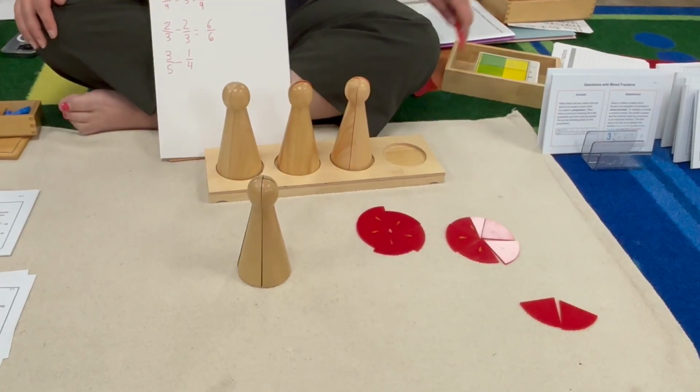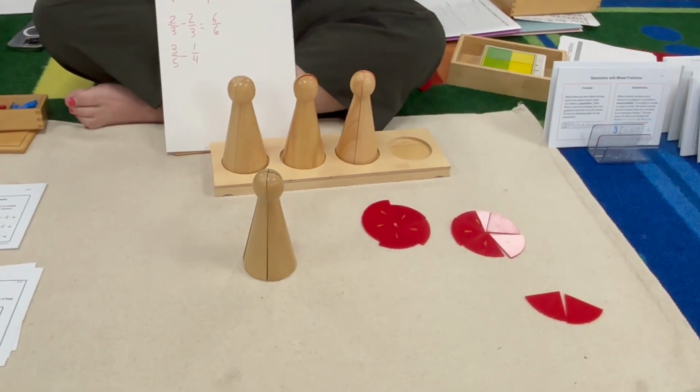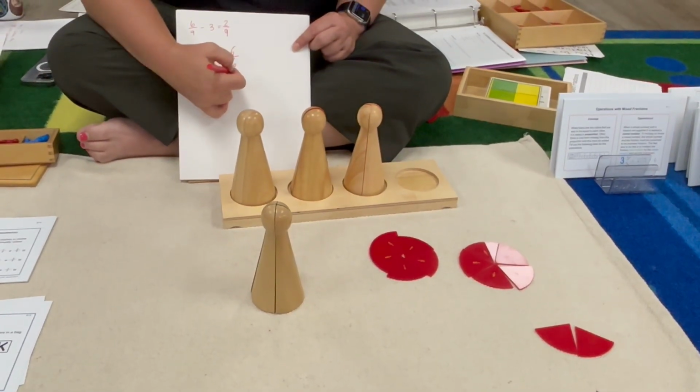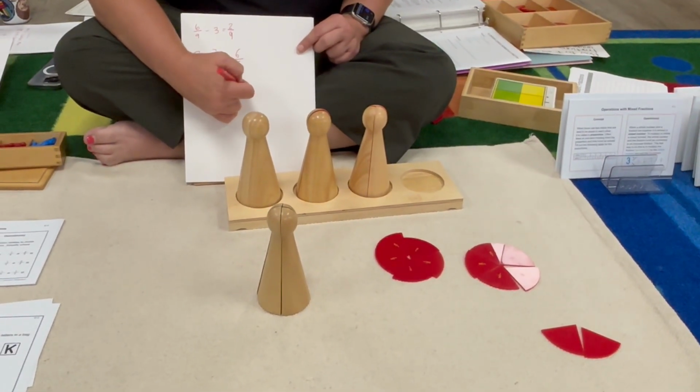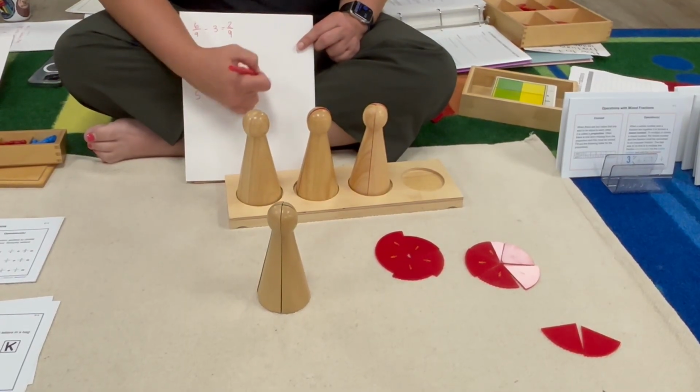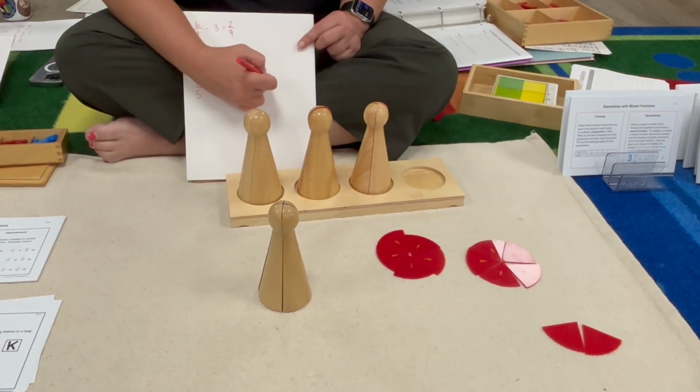Now, I know I just put them together, and I thought you're going to be tempted to say that's the same as 2 and 2 fifths, and it is. But we're going to write the answer down as 12 over 5, and then we can say equals 2 and 2 fifths.